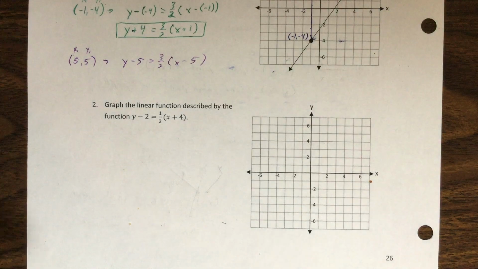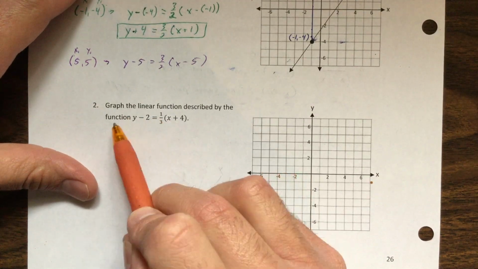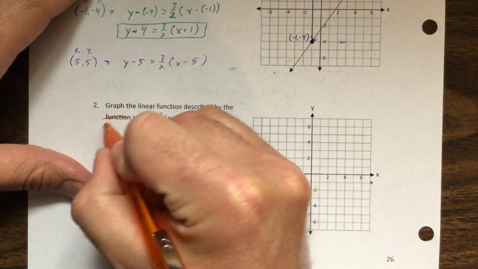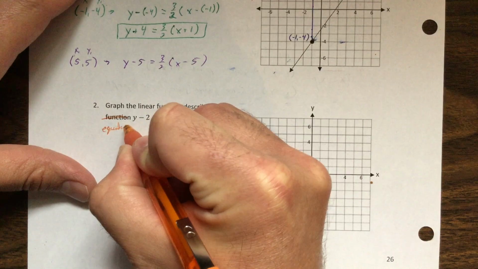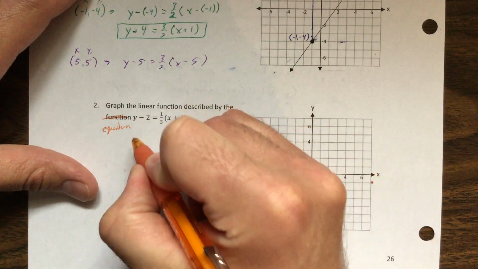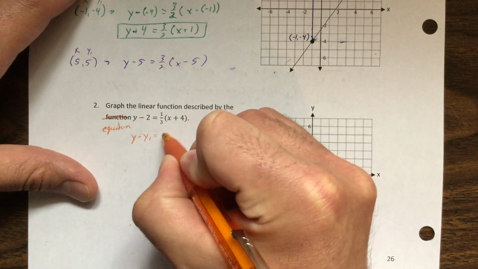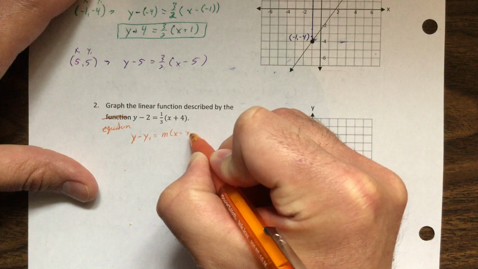Now, the second part here: let's graph a linear function that's described by this equation. y minus 2 is equal to 1/3 times x plus 4. So we know this is y minus y1 is equal to m times x minus x1.